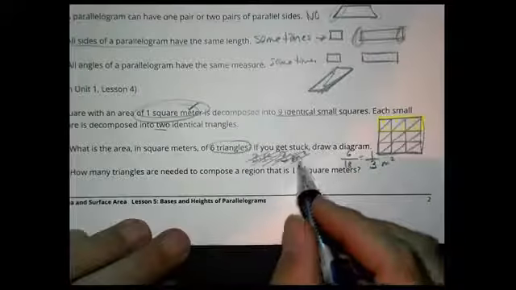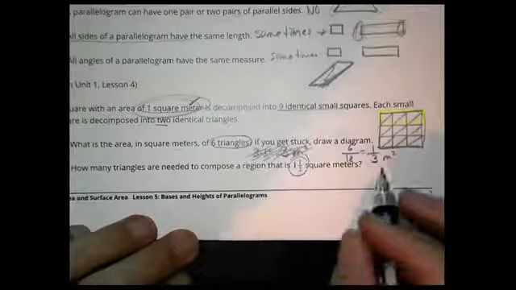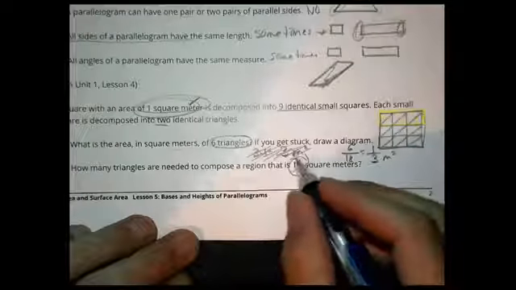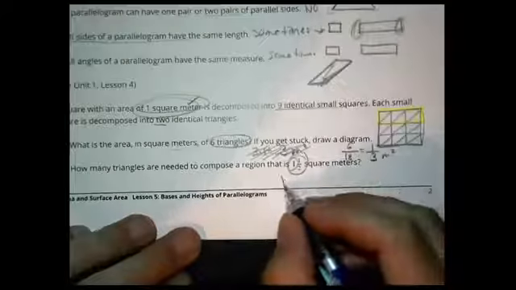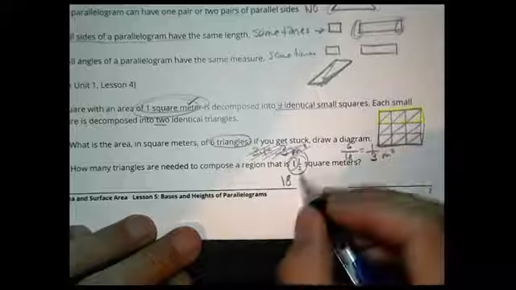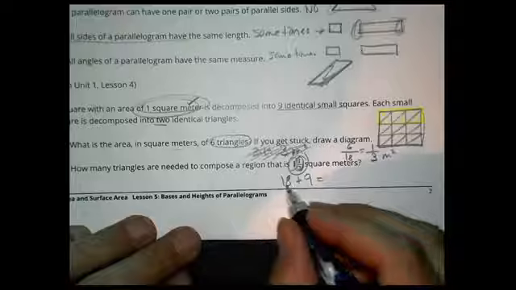B. How many triangles are needed to compose a region that is 1.5 square meters? Okay, so this is a great one because to make 1 square meter out of triangles, you would need all 18 triangles. So you have to have 18 for sure, but then I also need to have that half. Well, what is half of 18? 9. So to make a shape of 1.5 square meters, how many triangles? 18 plus 9, which would be 27 triangles.